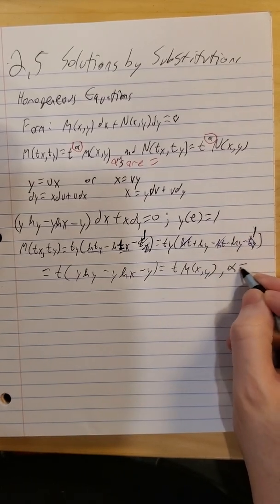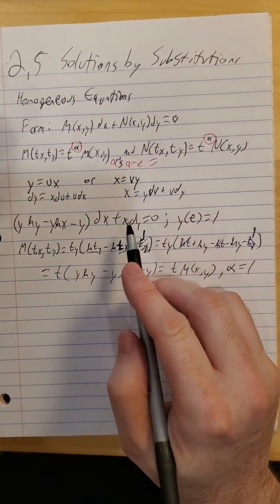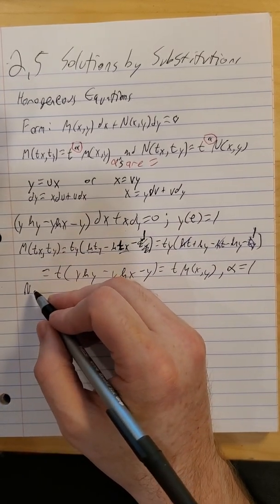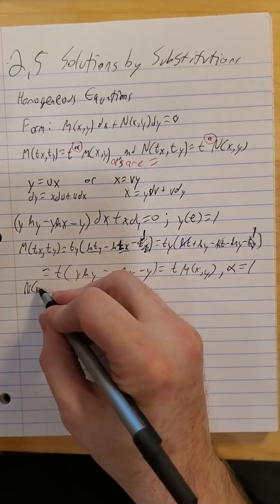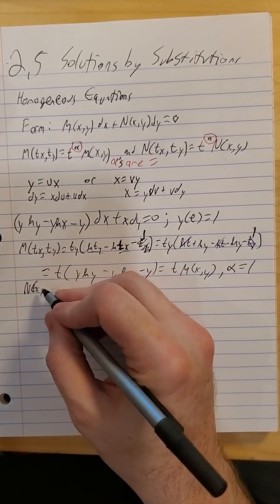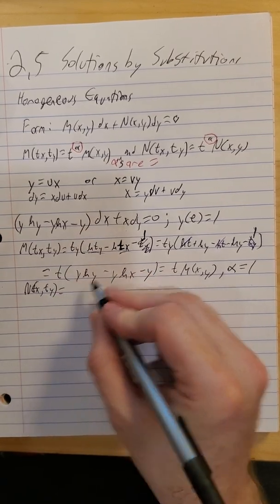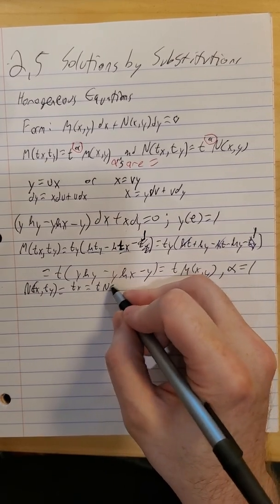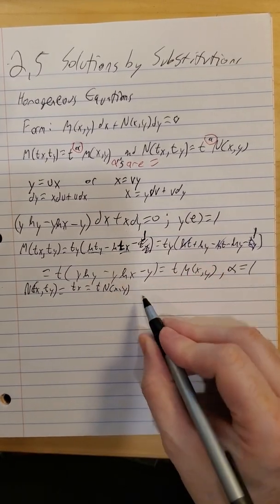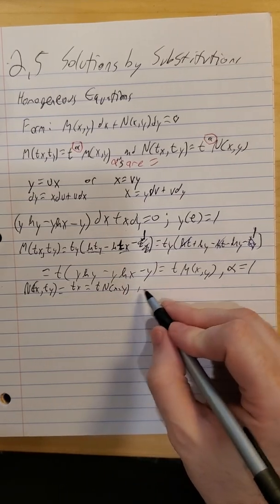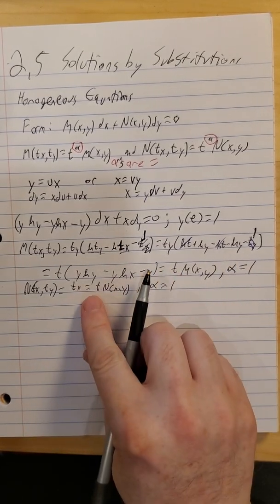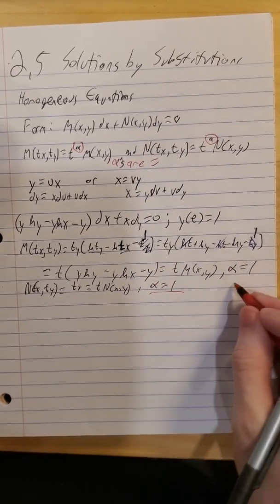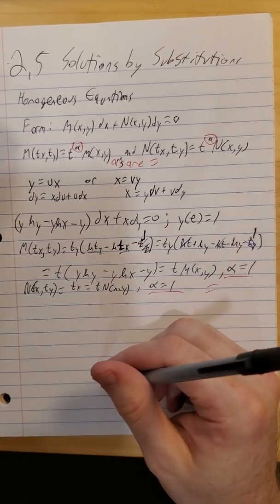So here alpha is worth 1, and as long as that's the case with our N of x,y, N of x,y is going to be a whole lot shorter than that. N of, my apologies, tx, ty is worth tx, which is t times N of x,y. And here then alpha is 1. I didn't pull out a t squared or a t cubed or a t to the 1/3. So those two match. Alpha equals 1 on both. They're equal. We're good to go.